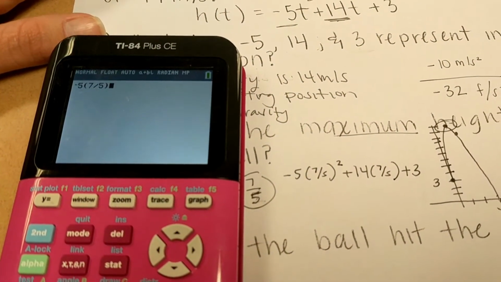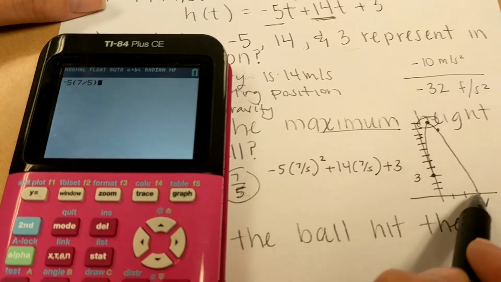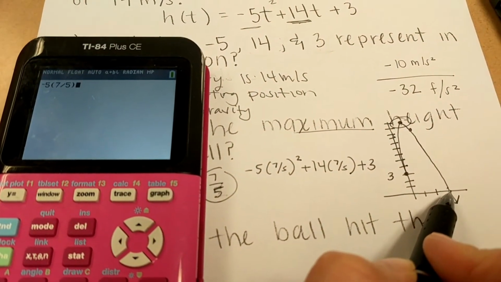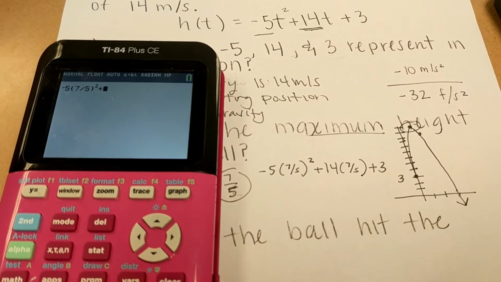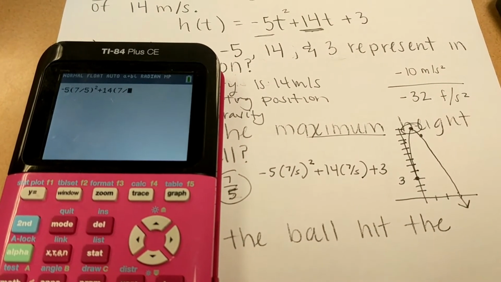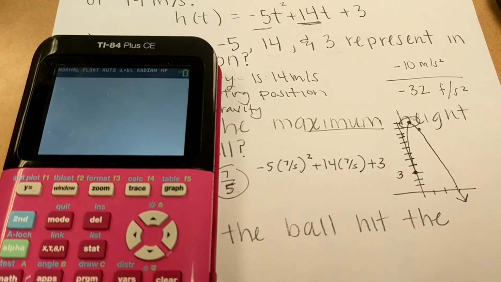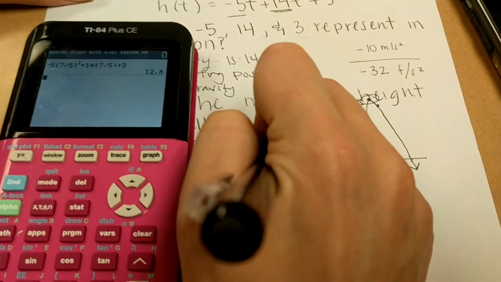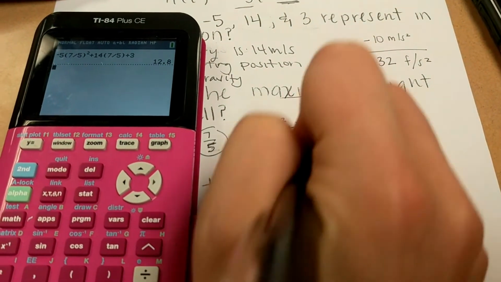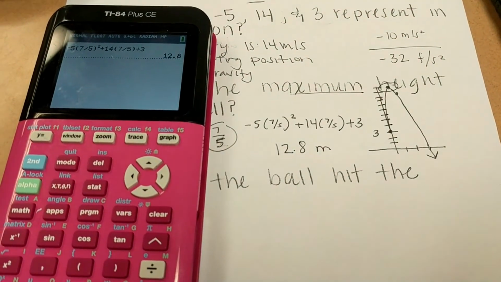Well, 7 divided by 2 was 3.5, and I had already drawn on my graph that at 3 it was 0, so there was no way that could be a maximum. Those are some good skills as you're working through problems. If you make a mistake, go back and think about what did I do and where could I have gone wrong. So right here I have that my maximum height is 12.8 meters.